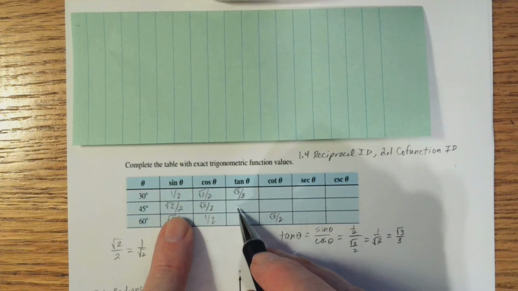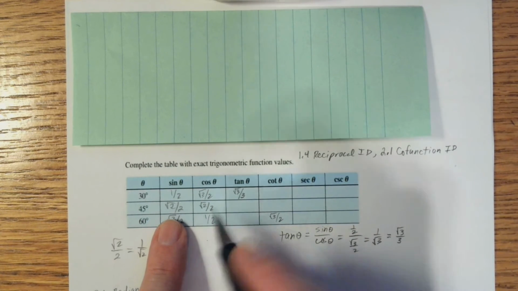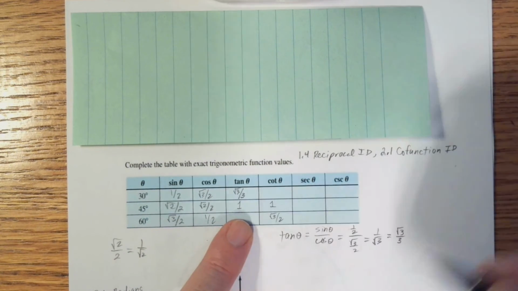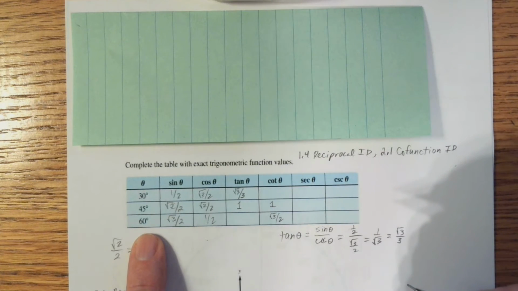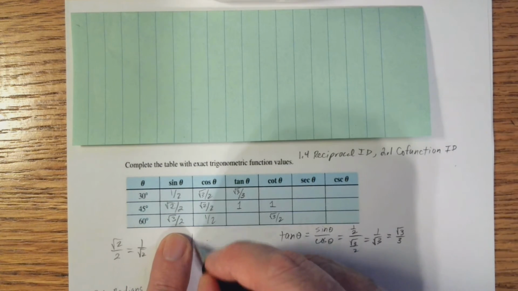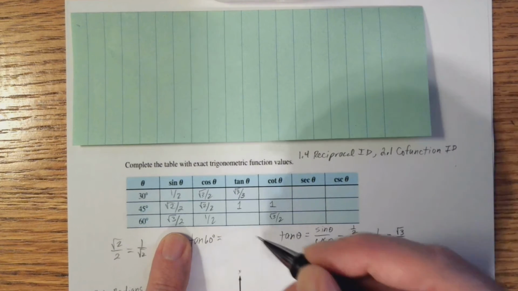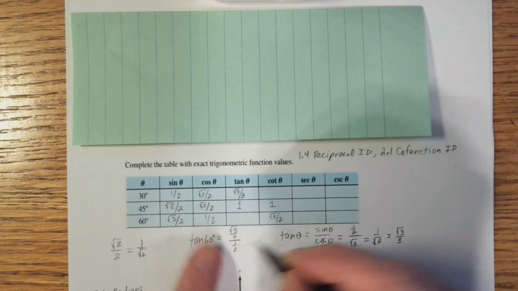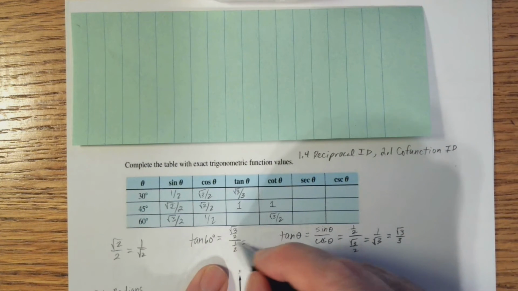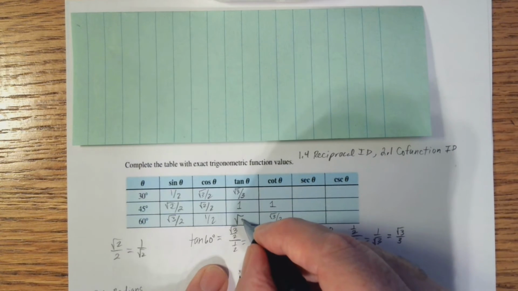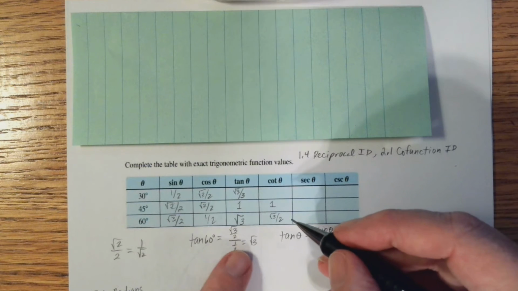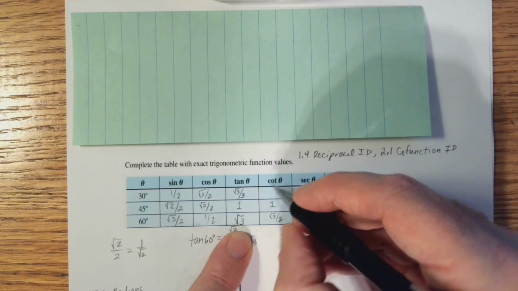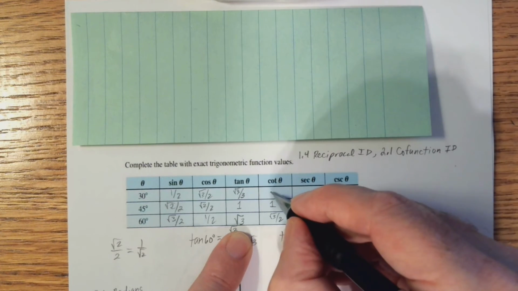Now, if you find the tangent of 45 degrees, it's this over this. Well, they're the same, so we're just going to get 1. And the reciprocal of 1 is 1. What about 60 degrees? So the tangent of 60 degrees is sine, which is the square root of 3 over 2, over cosine, which is 1/2. It's going to be the square root of 3 over 1, or just the square root of 3. And we know that the tangent of 60 degrees will equal the cotangent of 30 degrees, again using the cofunction identity.